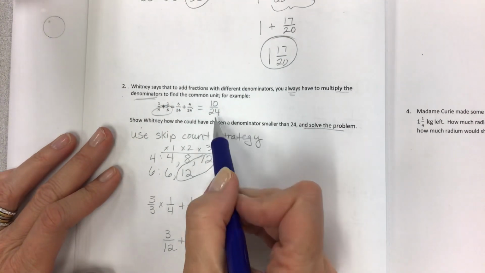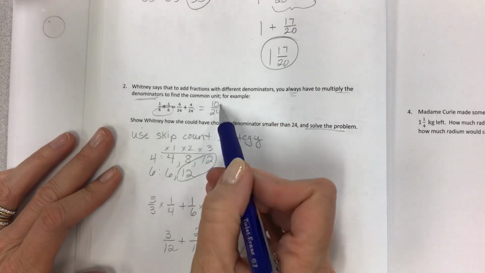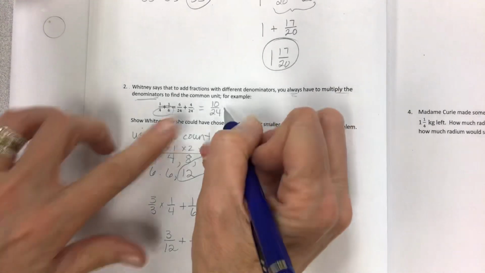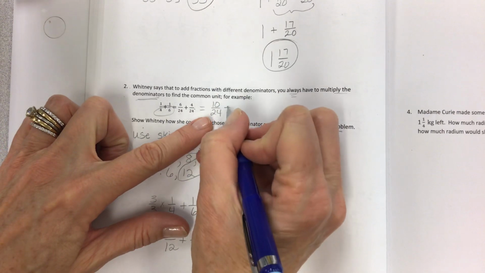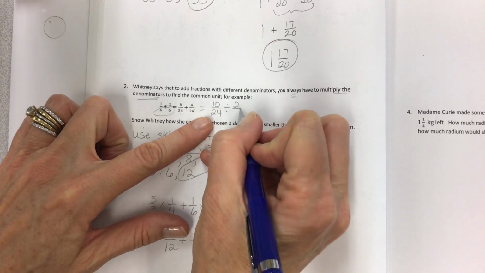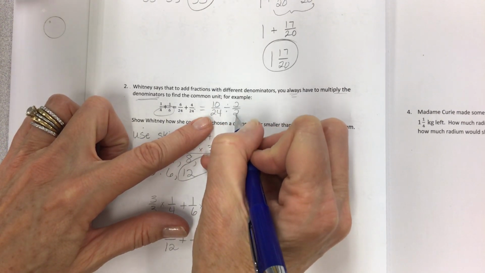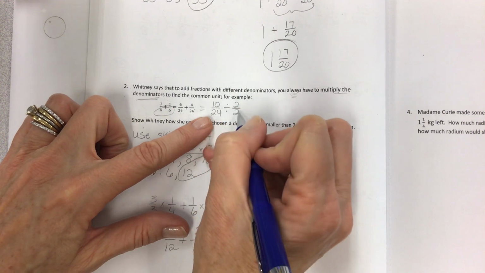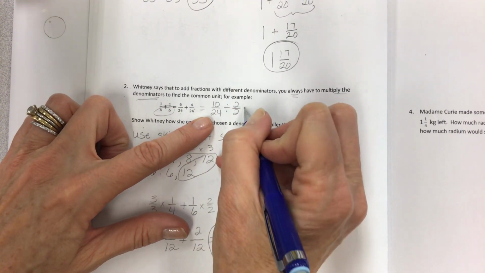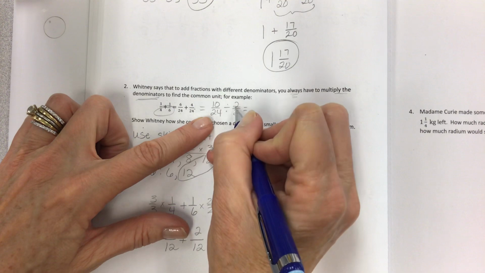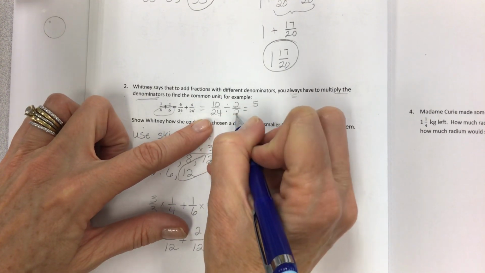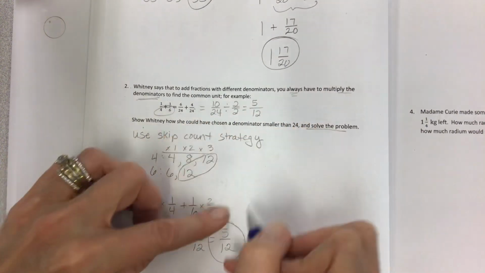If I end up with 10/24, those are both even numbers. I can't leave this. It's not in simplest form. That would force me to use a scale factor to scale down the size of my numbers. 10 divided by 2 is 5, and 24 divided by 2 is 12.